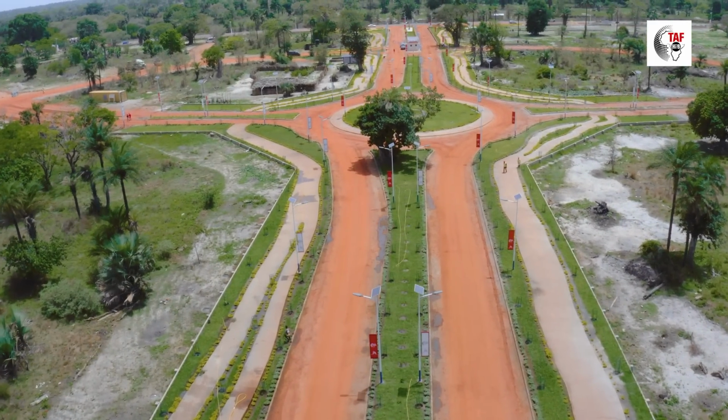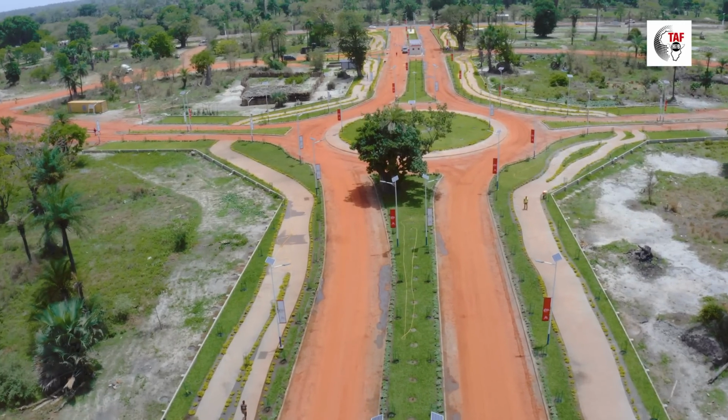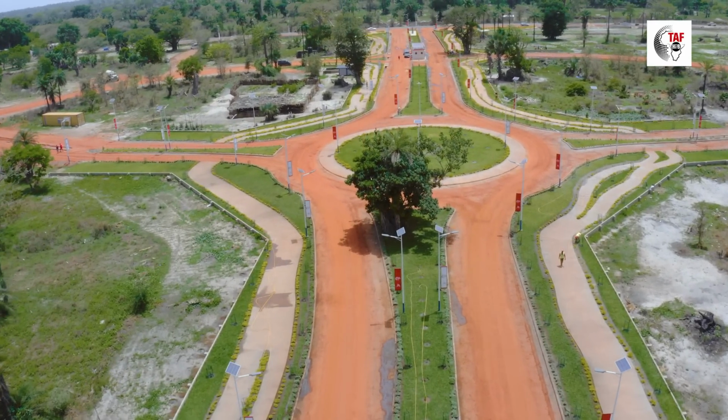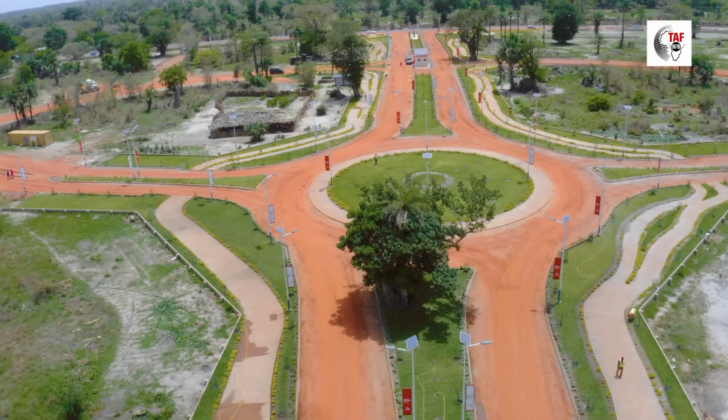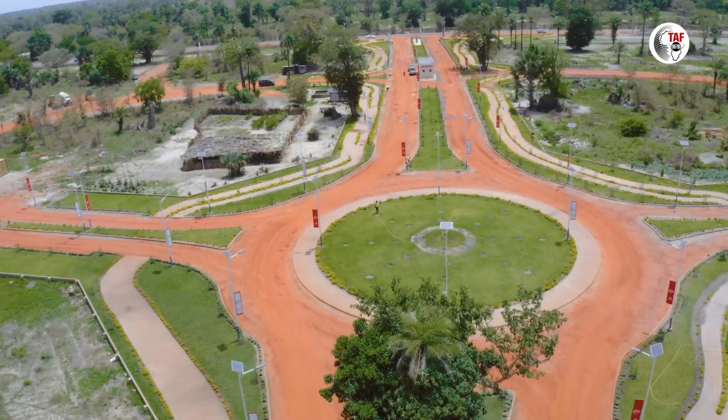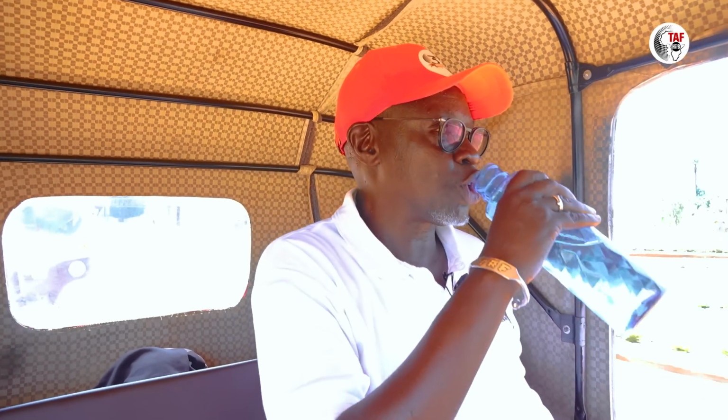This is, as I said the last time, the biggest roundabout in the Gambia. The biggest roundabout in the Gambia, you'll find it in the TAF City. If you come to the TAF City, you'll find a big roundabout, nicely done, well landscaped. So here we go.